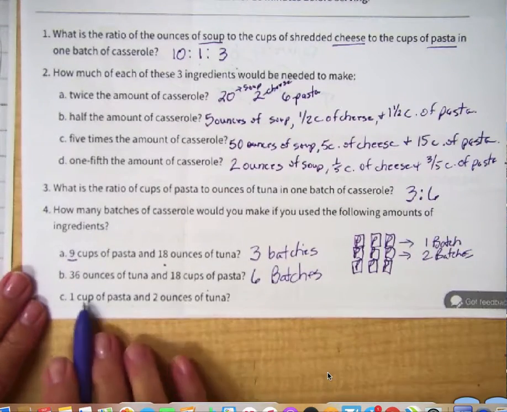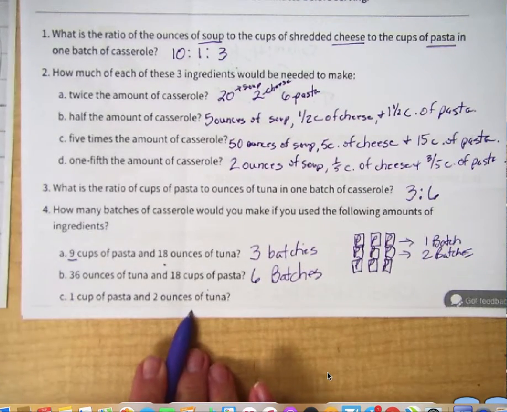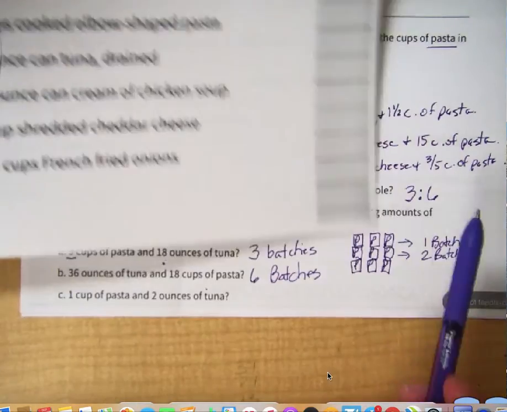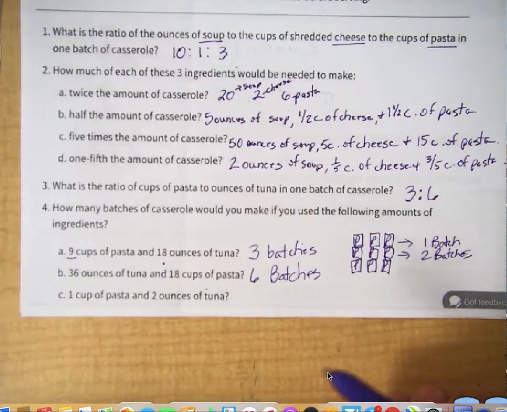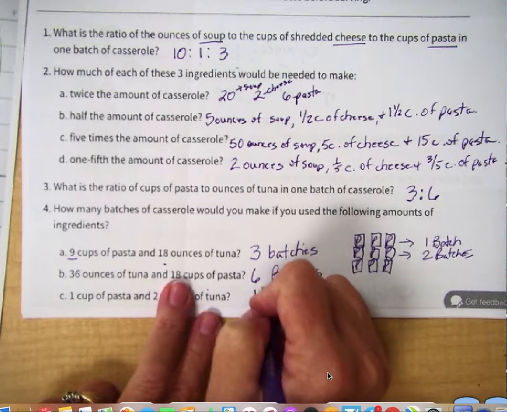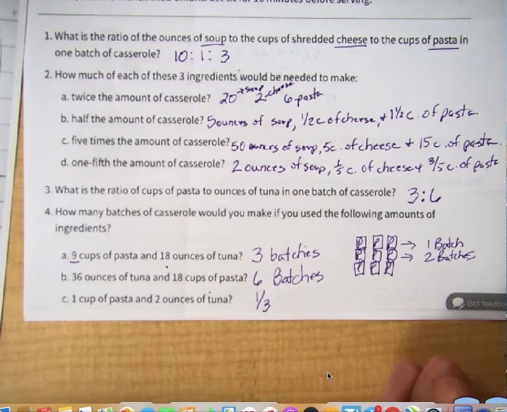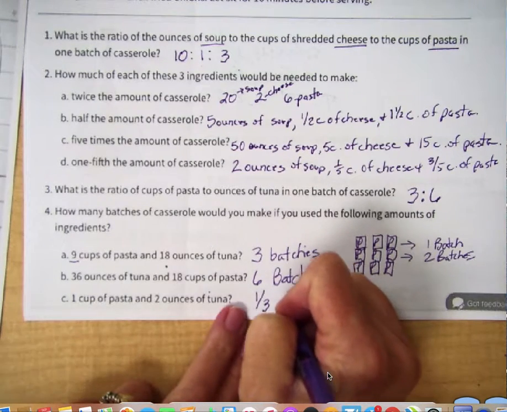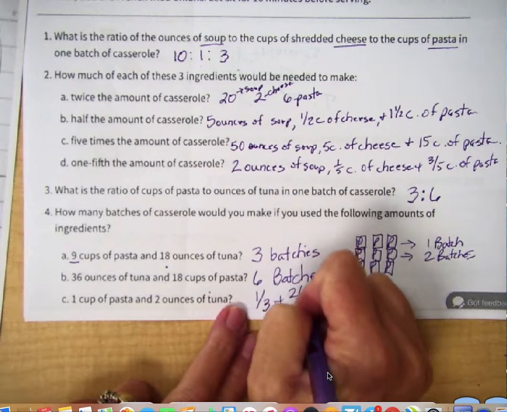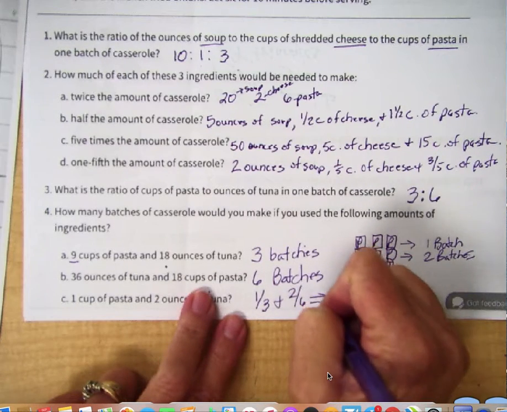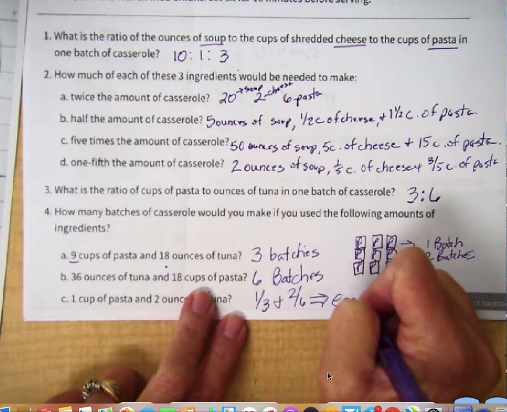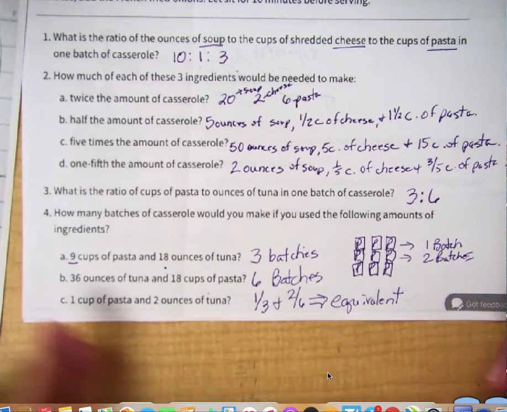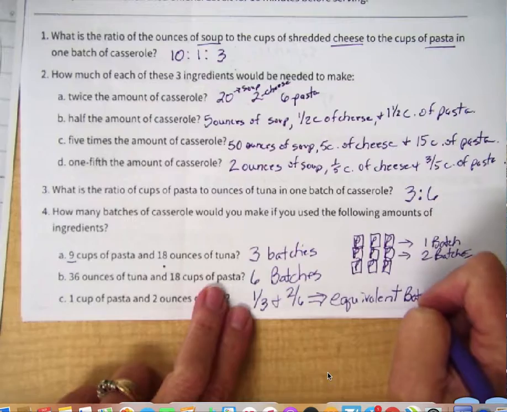Okay? 1 cup of pasta. 1 divided by 3, this is going to give us 1/3 of a batch, right? And 2 6ths, which is equivalent. Yes? Yes. Okay? So that's going to be 1/3 of a batch.